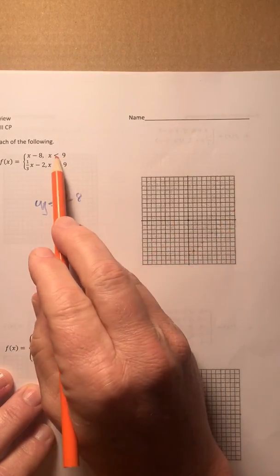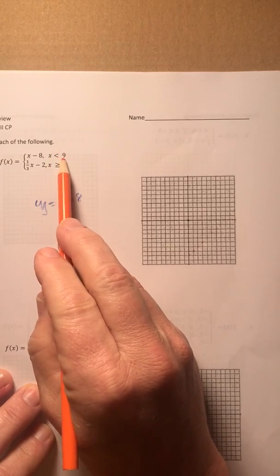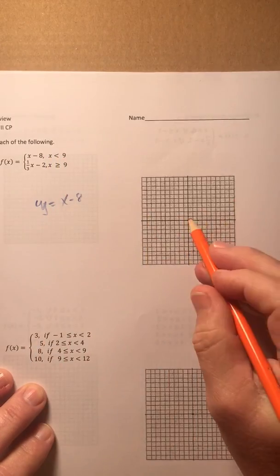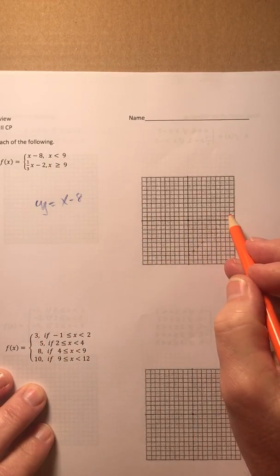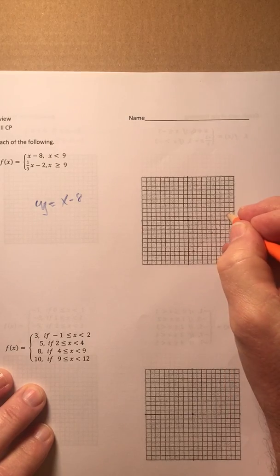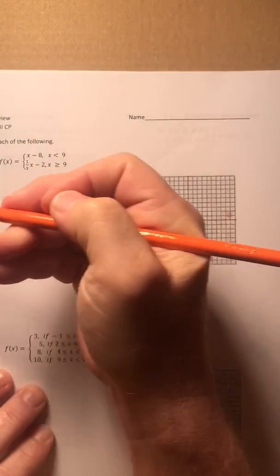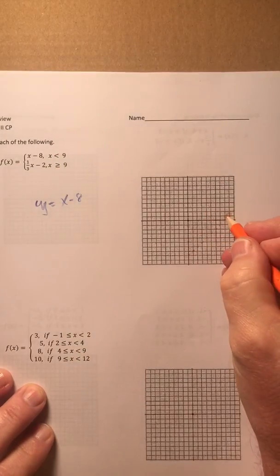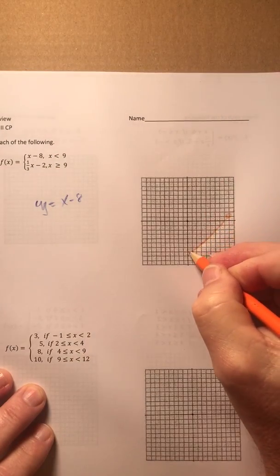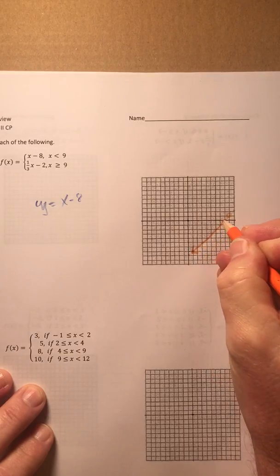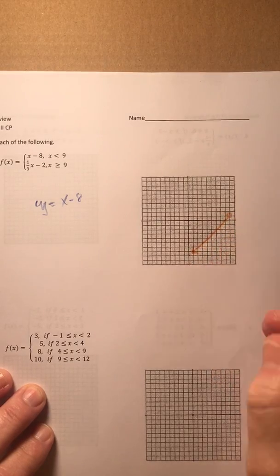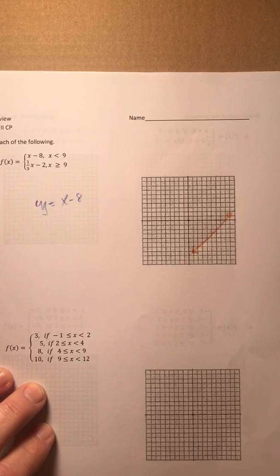Now, it says that x is less than 9. So that means we go over to where 9 is. We go to where our graph is. We're going to put an open circle. And the arrow is pointing to the left, so we draw to the left. So that's what our first one's going to look like.